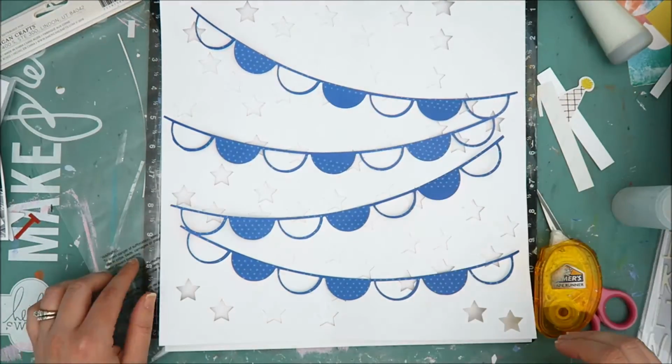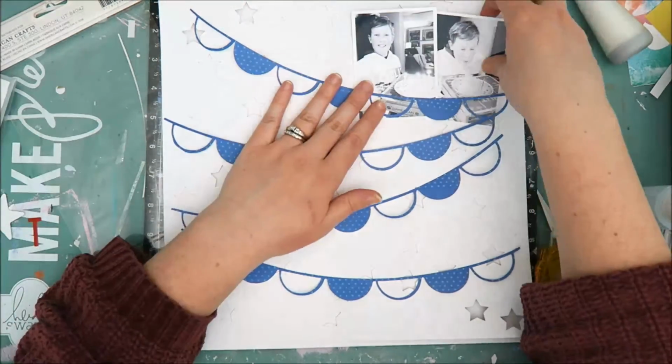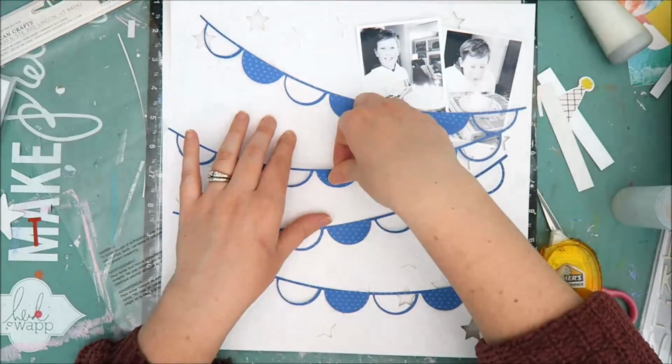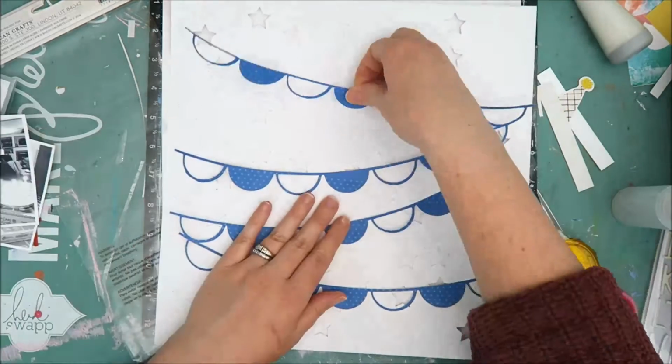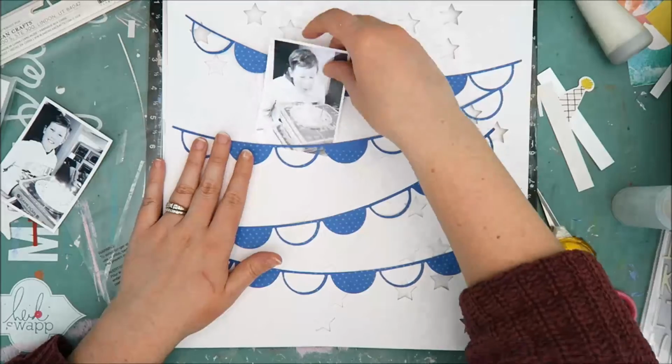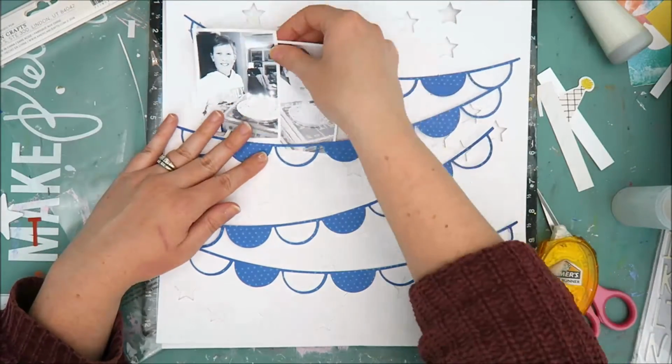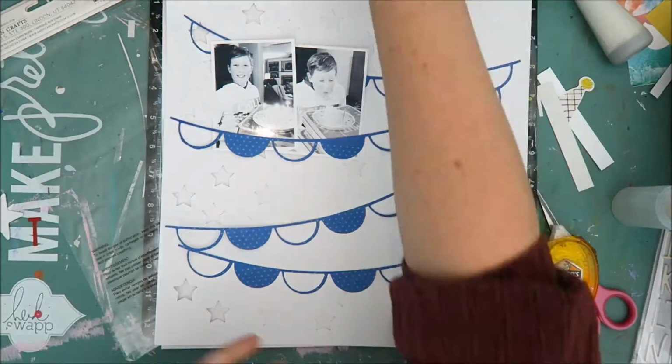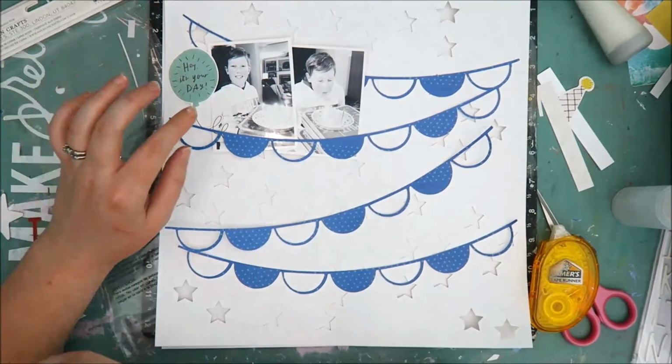So I just went ahead and cut out the middle banner because I want to have a large opening in between the banners on the top left, which is where I will position my photos. And then to balance the design, I wanted to have a large opening between the banners on the bottom right so I could add another cluster just to help even things out on the layout.